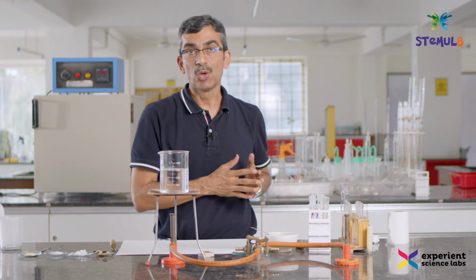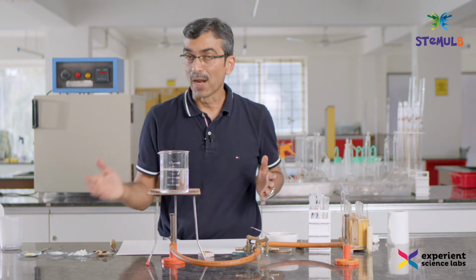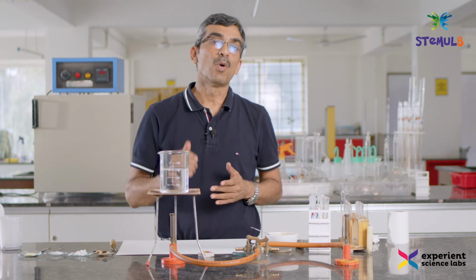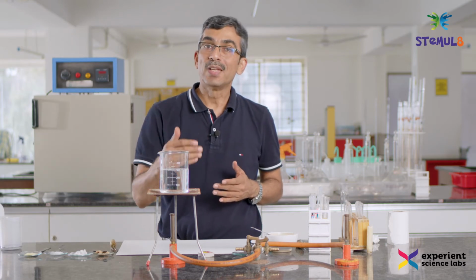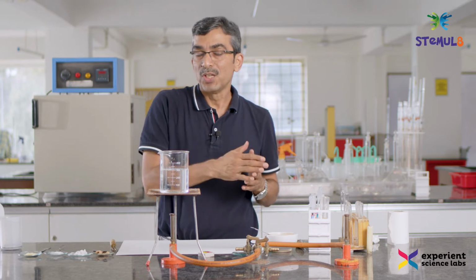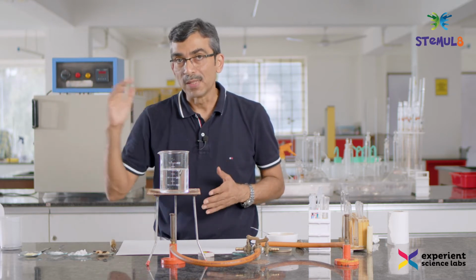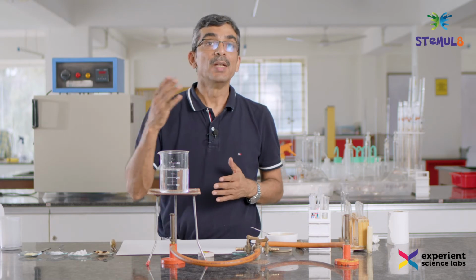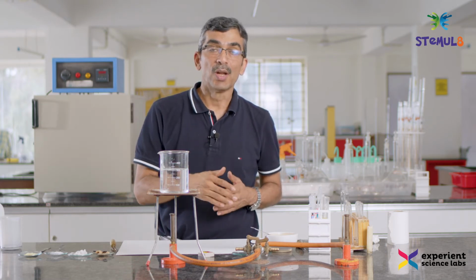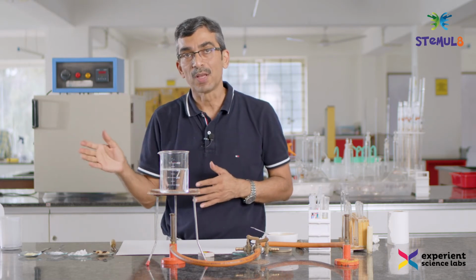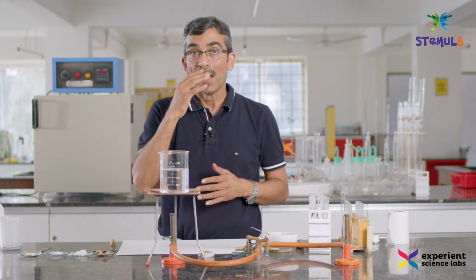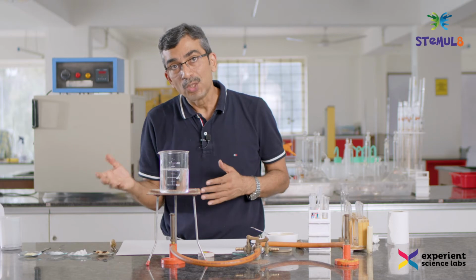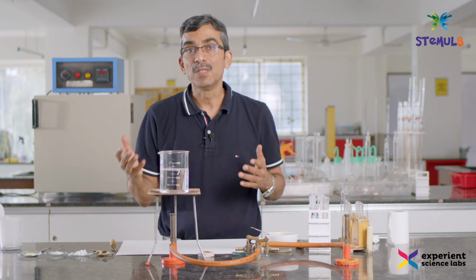The solution that we are going to prepare along with Benedict solution and the food item, we will keep in a water bath, and after 2 to 3 minutes we will see if there is any color change from blue to something else. Now if the color change happens, it indicates the presence of sugar, a change to yellow, to red or to light green. If you see those colors, then it means the sugar is present.